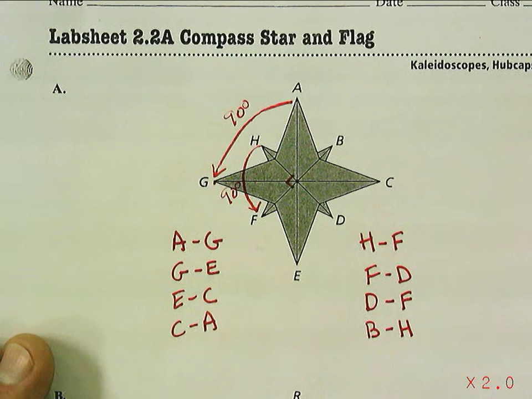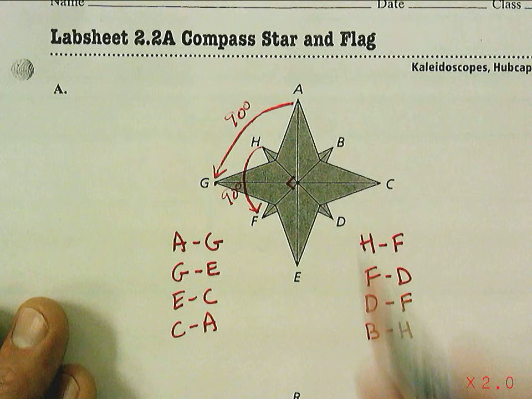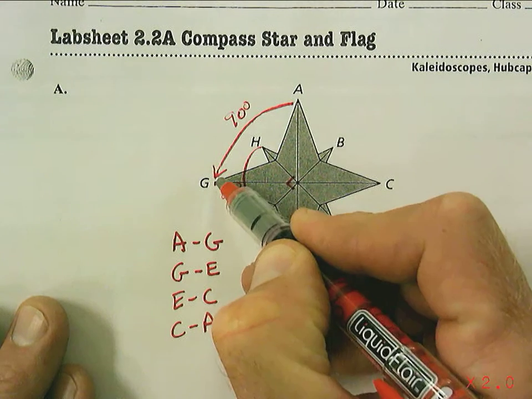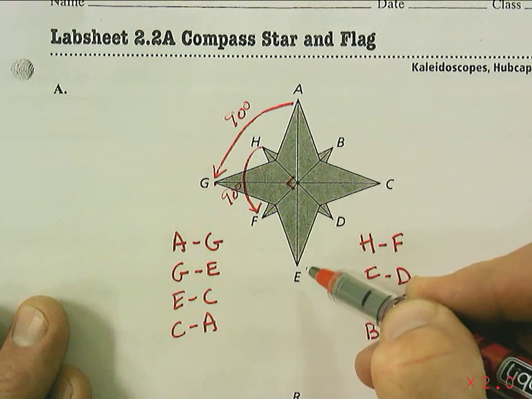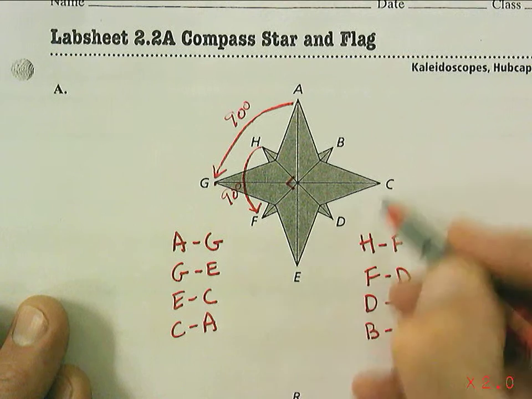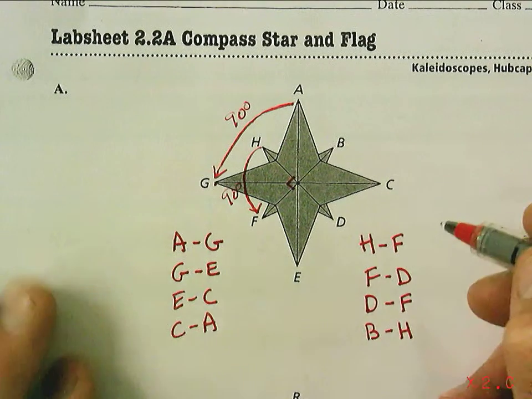And so as we think about that, the path that they follow, this path from A to G, this path from G to E, this path from E to C is really what we call the arc of a circle.